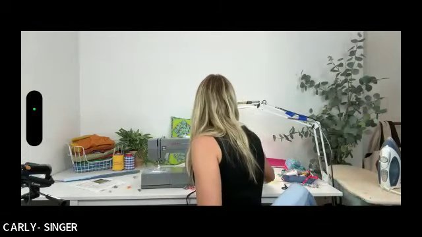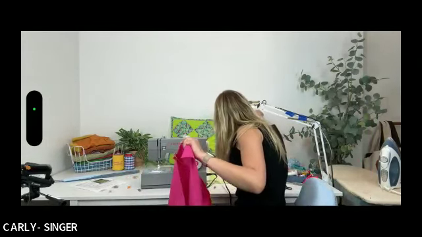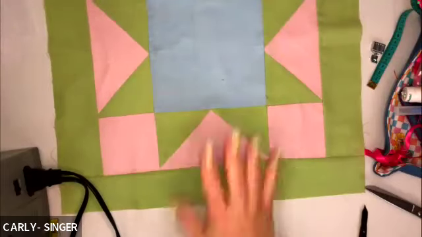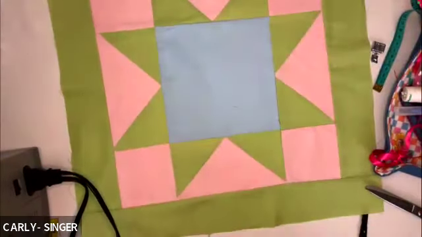So I know with this class, sometimes I like to ask people what they want to vote for color-wise. I actually already finished another one that was blue. So what do you guys think? When I show you how to sew the back of my pillow, should I make the back blue or should I do this pink?